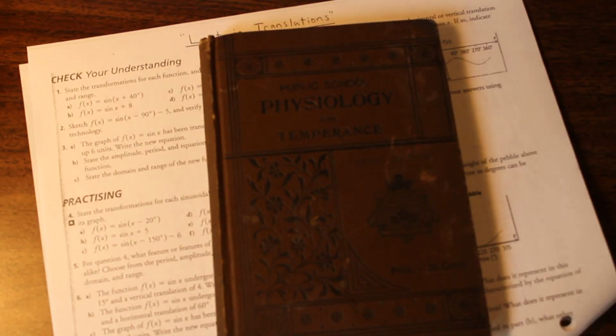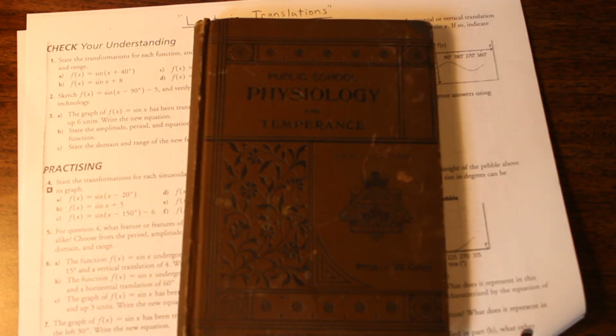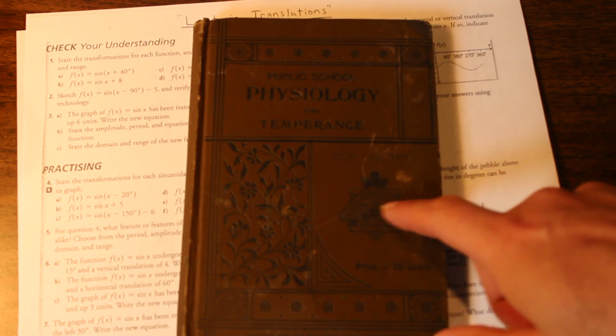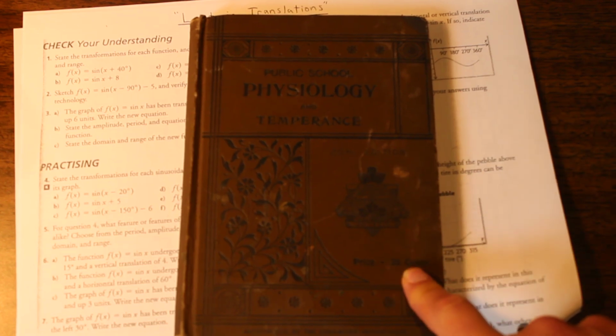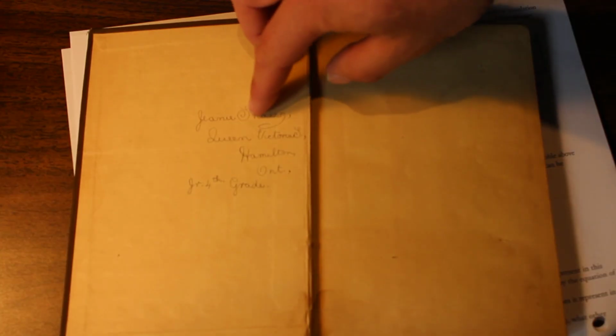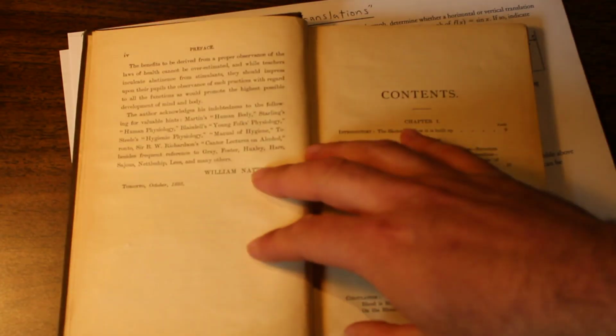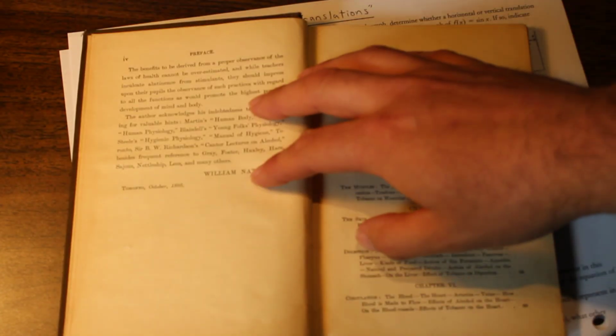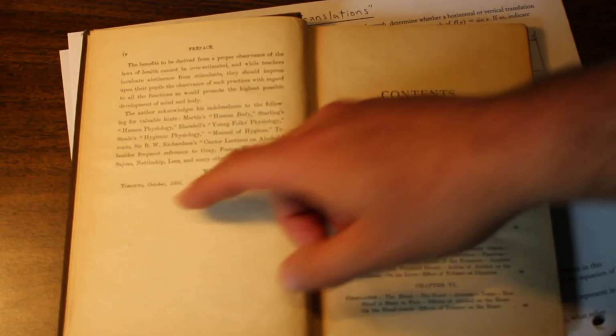Special feature for today is my oldest book that I have, my oldest textbook. I got a lot of school textbooks, but here's the oldest one I have. This one is Physiology from the Ontario Education Department of Ontario, and it cost 25 cents, and it came out in 1893. This is a book from 1893. Some girl named Jeannie had it in her 4th grade class in Hamilton, Ontario. And I got it at a garage sale, I think, years and years ago. But yeah, 1893. So pretty cool.